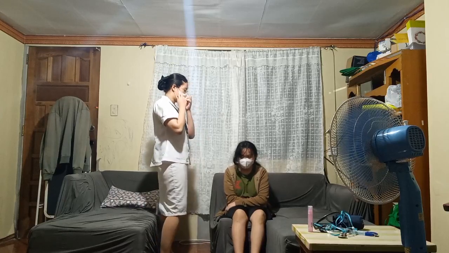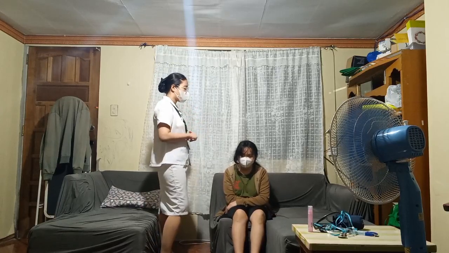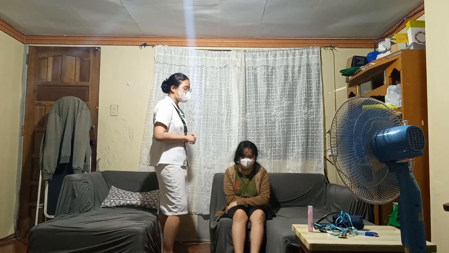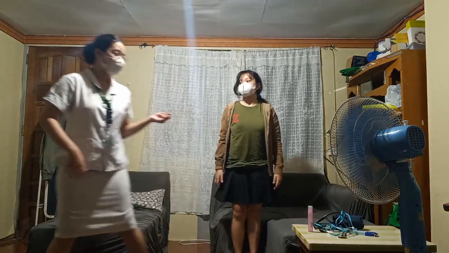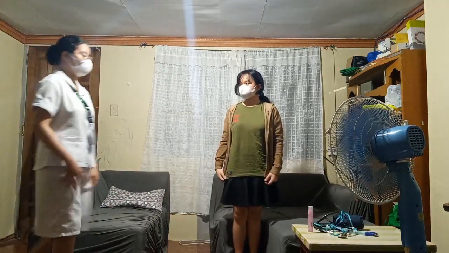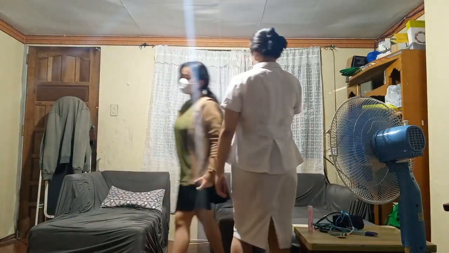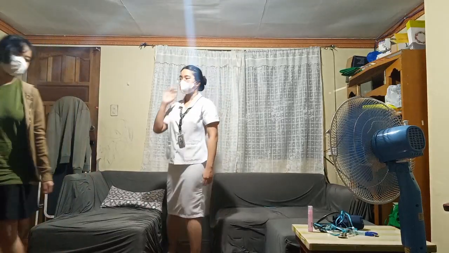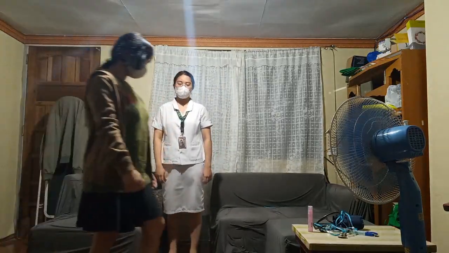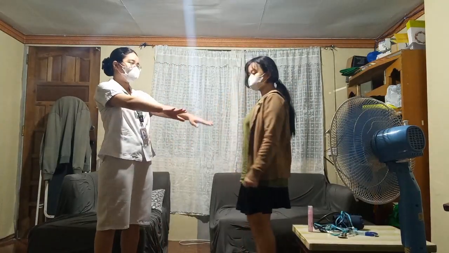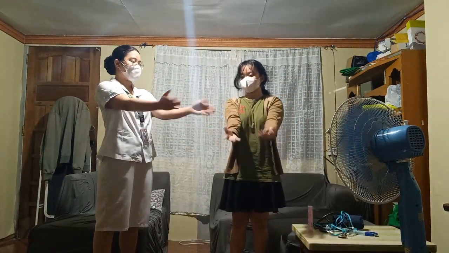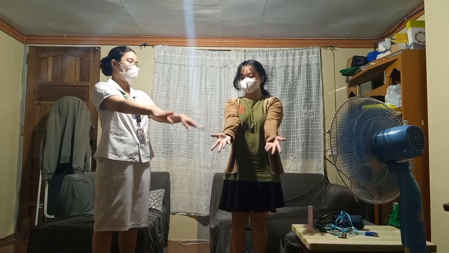After assessing the body structure, we are going to assess her mobility. So, ma'am, can you stand? And then, can you walk from here to here? Okay. Can you do this, ma'am? Okay.